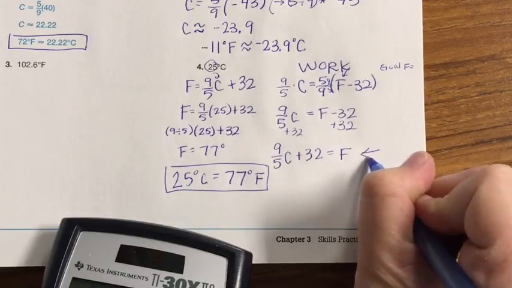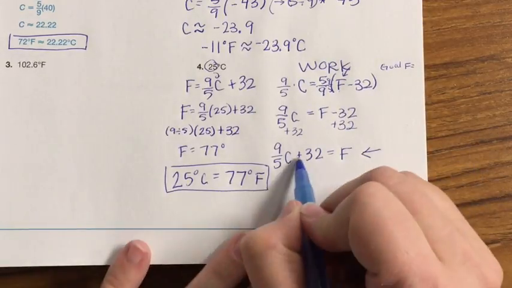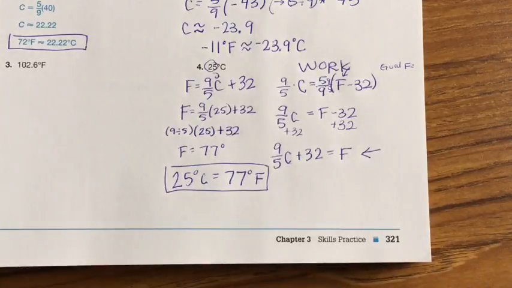But this equation I can use for the next two problems. So you're just going to plug numbers in for Celsius. So do those next two problems.